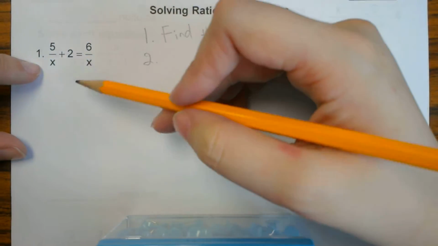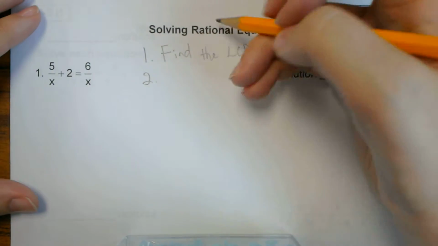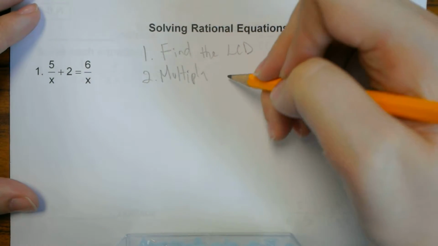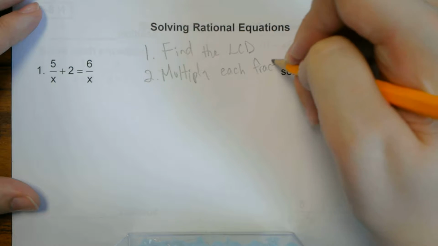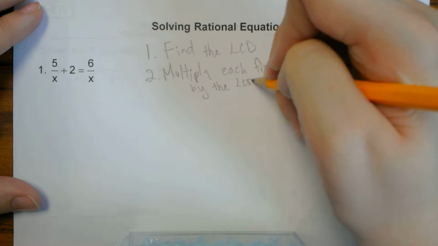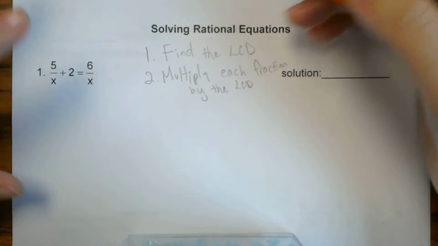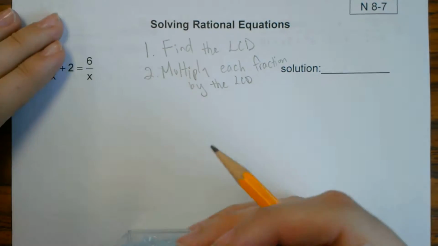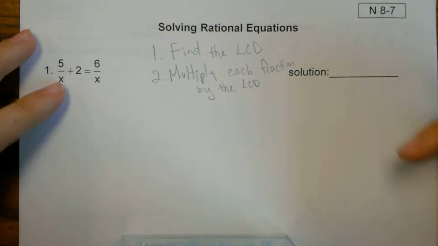But this time, instead of making the two fractions the same and doing some kind of weird stuff, it's easier to multiply each fraction by the LCD. By multiplying, I'm going to get rid of the fraction. I'm not going to have a fraction anymore. That's way easier to deal with. I'm going to end up with a linear equation or a quadratic equation, and we know how to solve those.